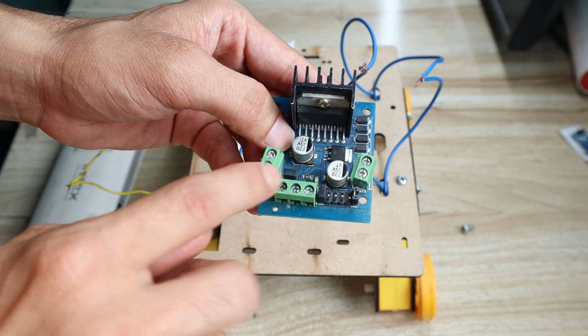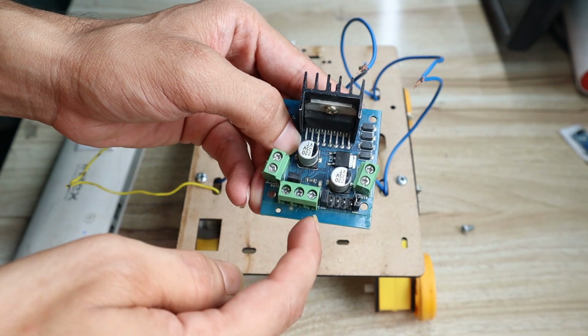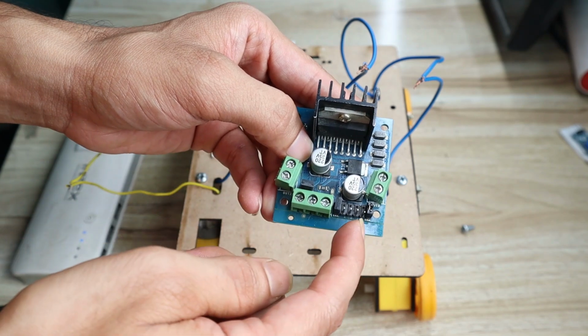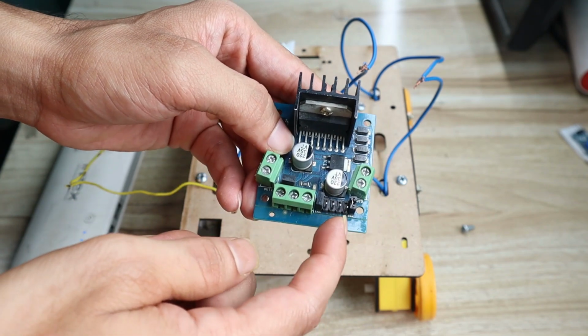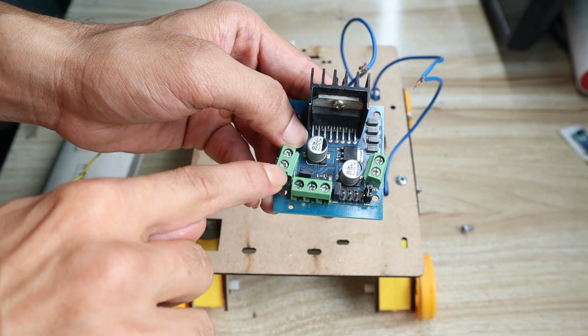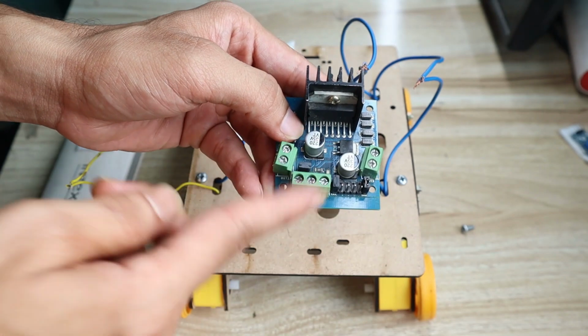And on the second pin, if you give ground, then ground supply is generated here. Same for this pin. If you give 1 here, then this pin gets 12V. If you give ground, then this pin will give ground. Then the motor will rotate in clockwise direction.